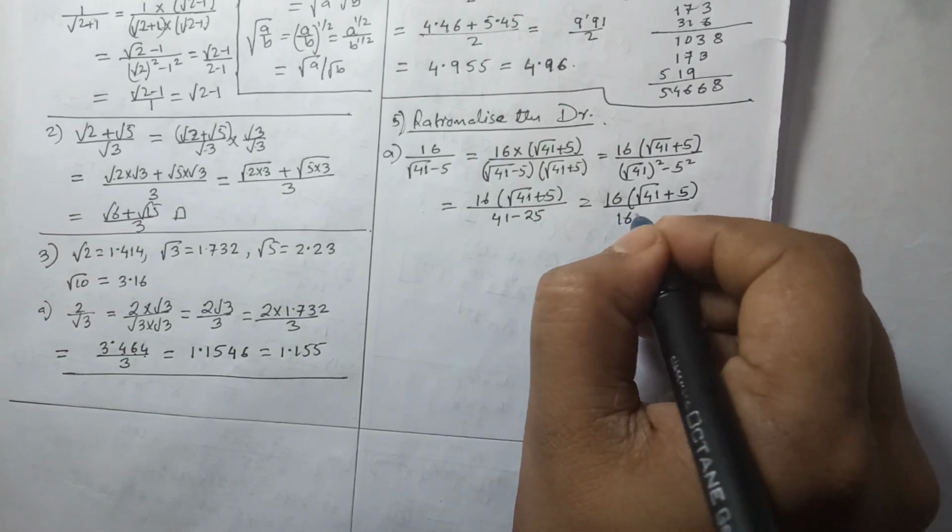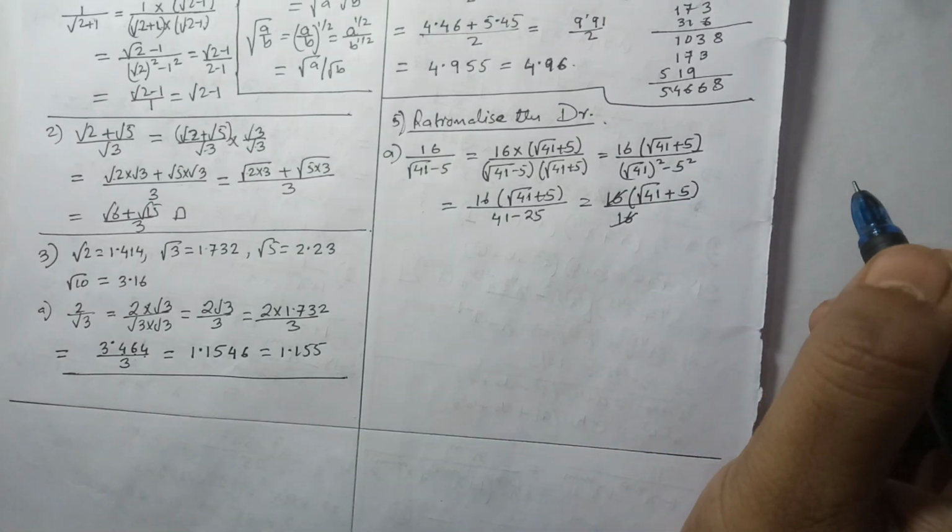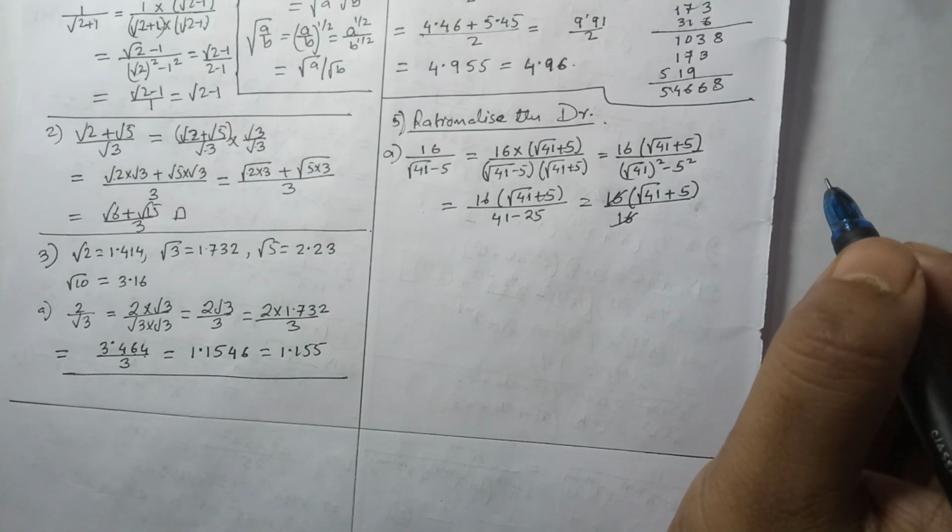This is also 16. Cancel. So this is root over 41 plus 5. Okay. Is it clear?